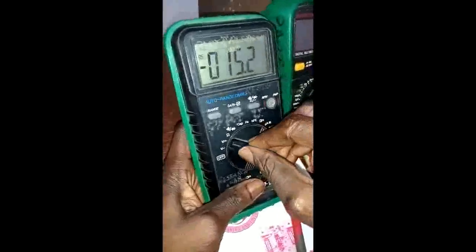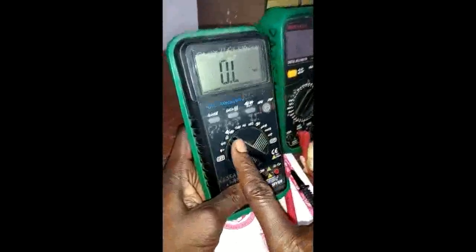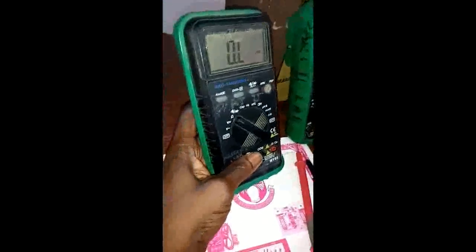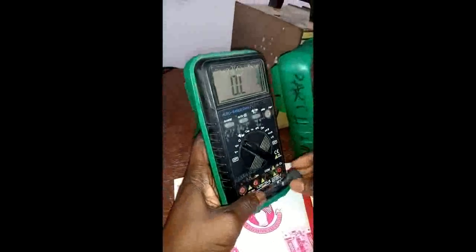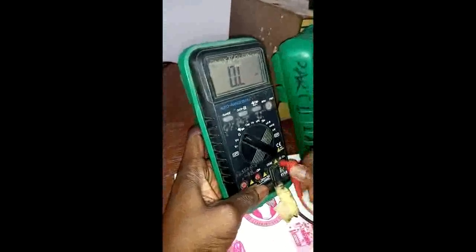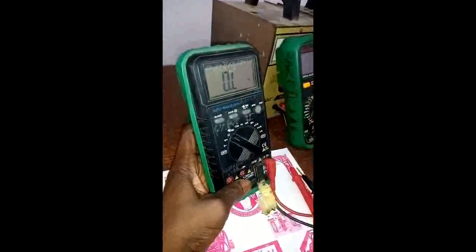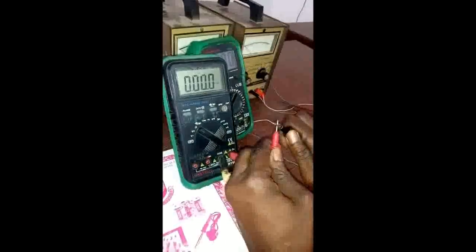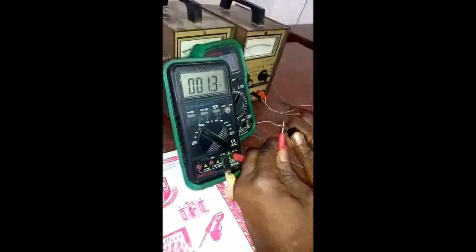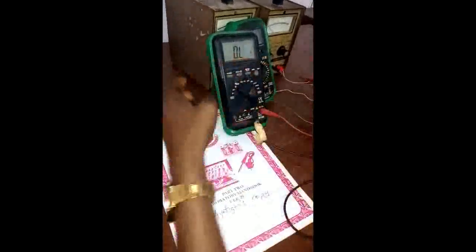Even if it is the resistance you want to measure, just select this ohmic symbol. When you select the ohmic symbol, if the probes did not touch one another, it will just give you OL, just like the other one gave to you. So if you now allow it to engage, you will see it trying to measure the resistance of the cable we are having there. So also, if it is a resistor you want to measure, you just apply it across the resistor.